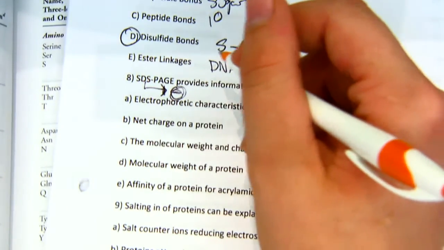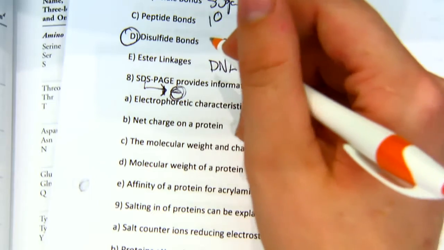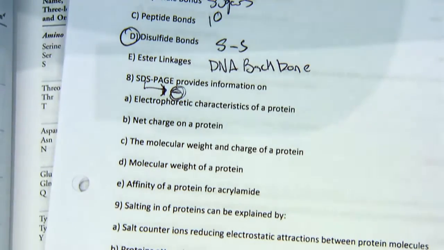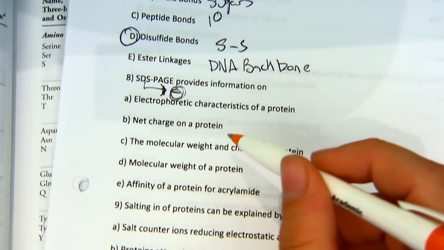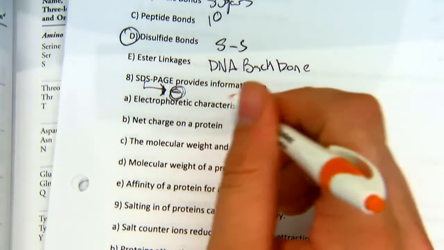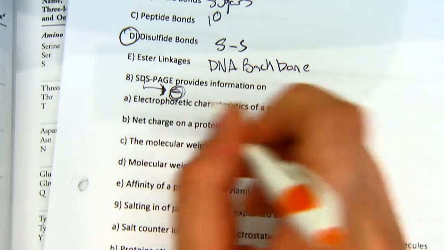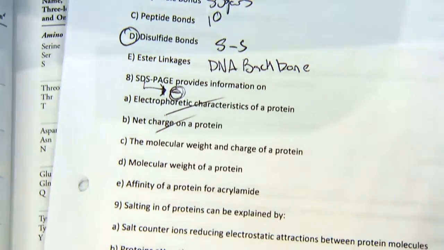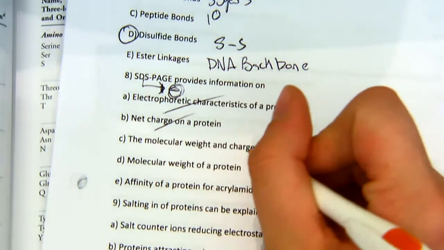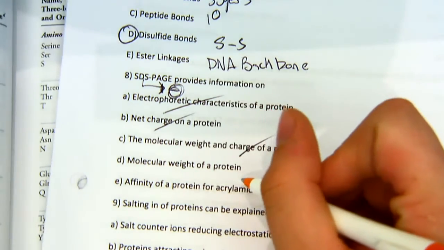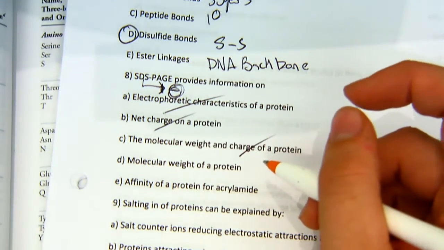So if we're dumping a negative charge all over our protein, will our protein have a charge of its own, like whatever its charge was beforehand? Not really, right? Because we're throwing all that negative on it. So can we measure it by the charge? No, right? So electrophoretic characters, no. Net charge, no. Molecular weight, okay, maybe. We haven't changed the weight. But the charge, no. Molecular weight of the protein seems pretty good, right?